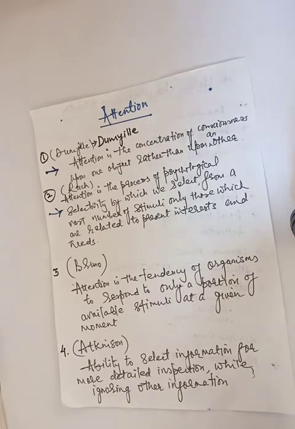Okay, so this is how attention works. So what basically attention does is, attention saves us from mental exhaustion. Otherwise, if we keep on paying attention to each and everything whatever we perceive, then it will be very mentally exhausting for us, and that will hamper our cognitive functioning or our day-to-day functioning.